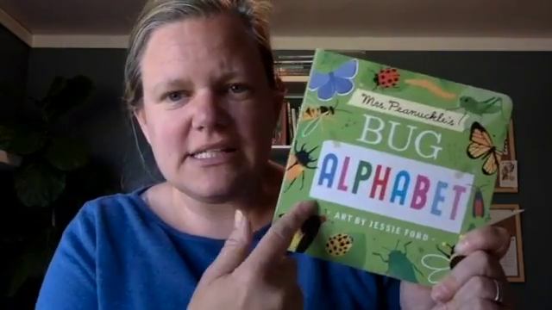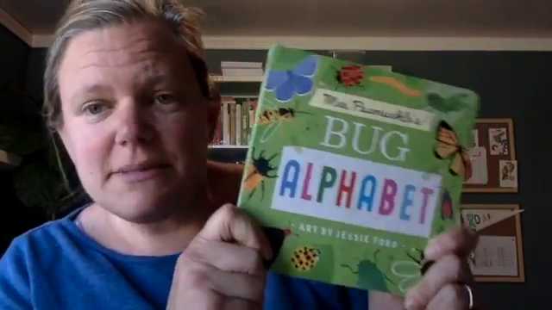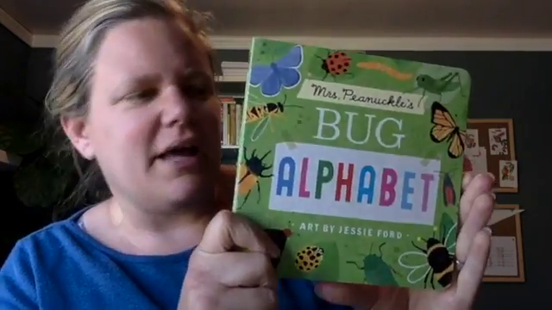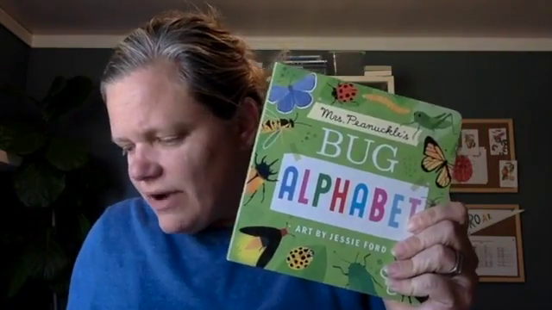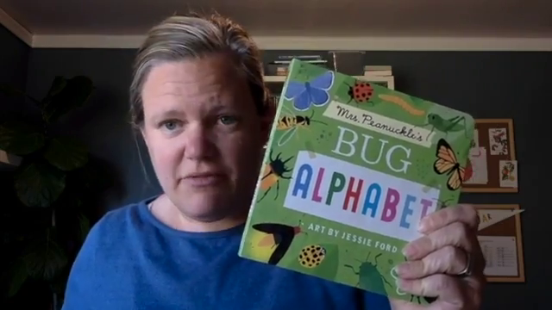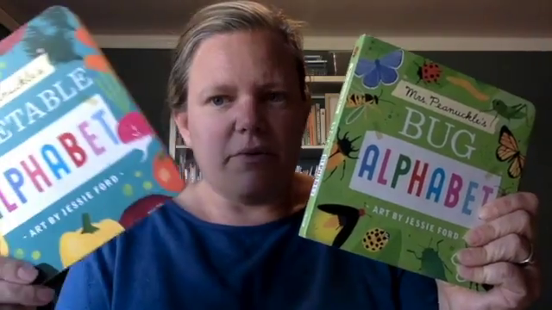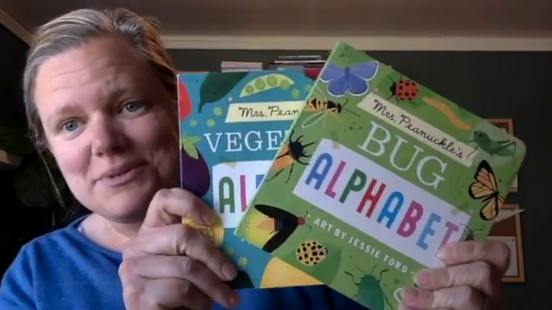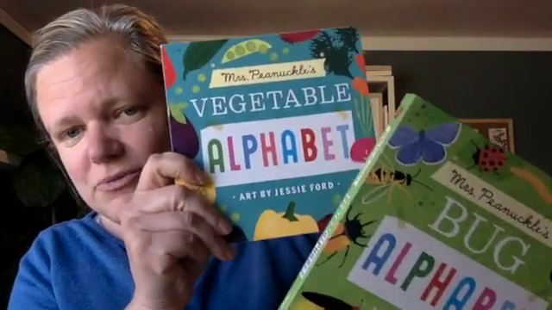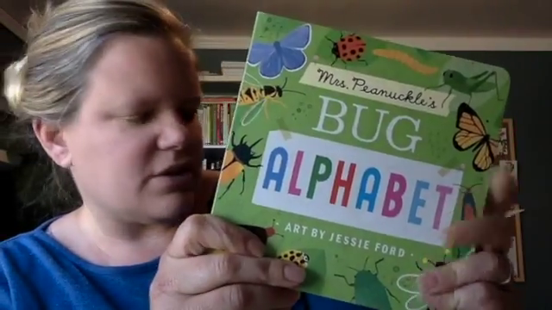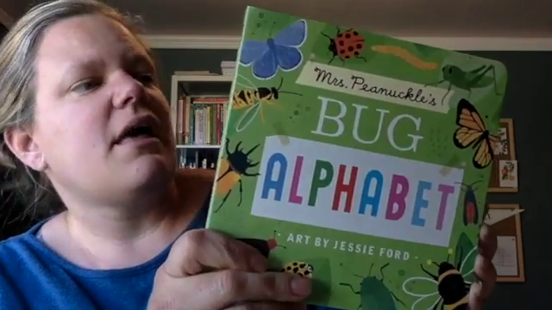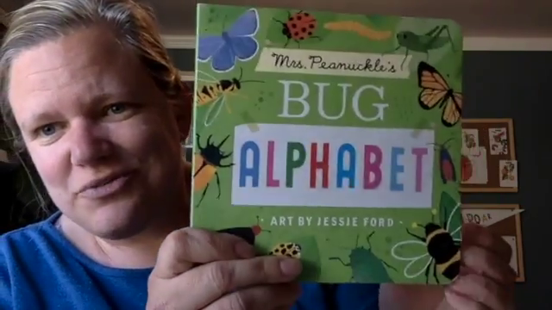So this book takes us through the alphabet and names a bug for every letter. All right, this is one of my favorite books. I think we've read Mrs. Pinocchle's vegetable alphabet before when we've talked a little bit about veggies in the garden. So they make a couple different ones. So we've done vegetables before. Today we're going to do the bug alphabet because there are all sorts of little critters that like to live in our gardens. And it's so much fun to learn cool facts about them.